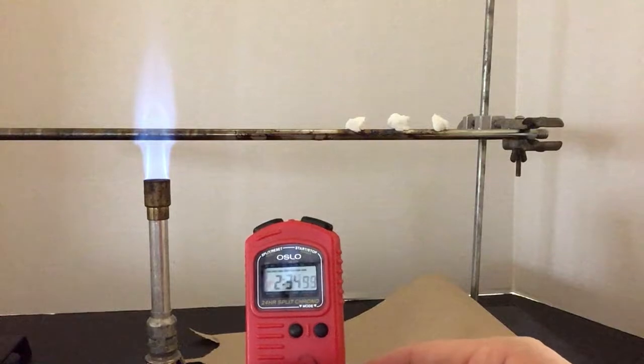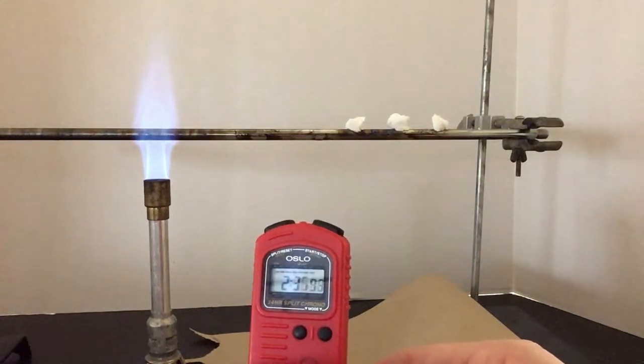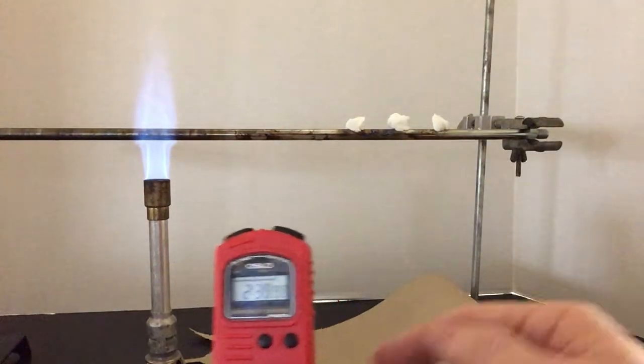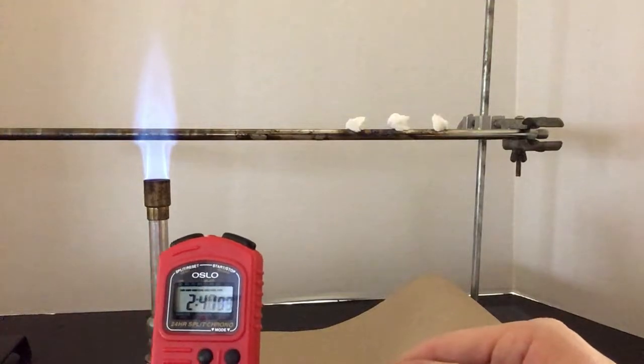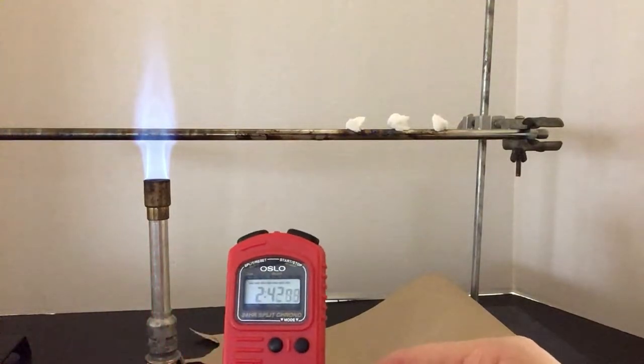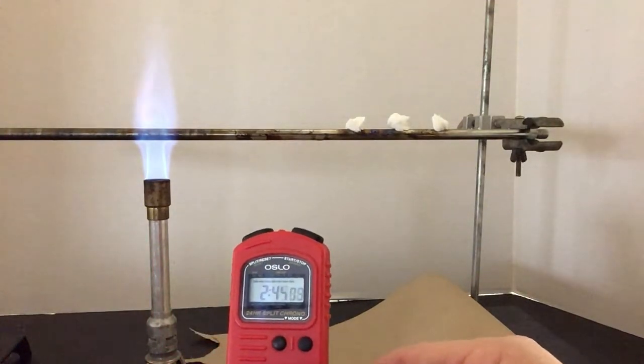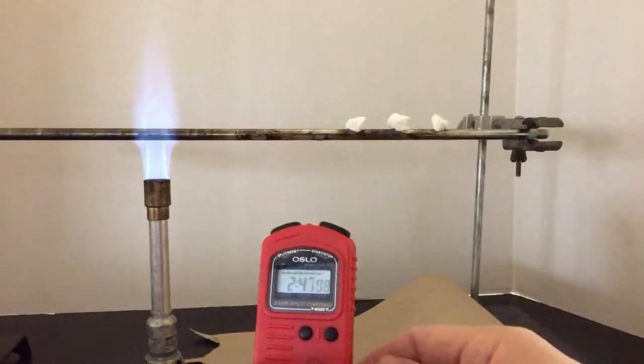So if the other ones do that, we'll use that same data. As long as we're consistent, we're fine. So the fall time for shortening drop 1 was 2 minutes and 11 seconds. Now we're going to wait for shortening ball 2.